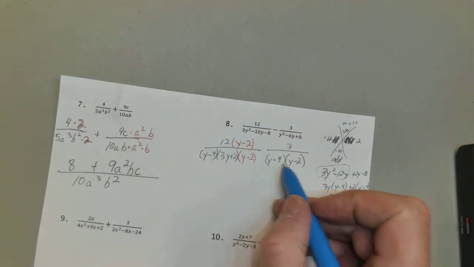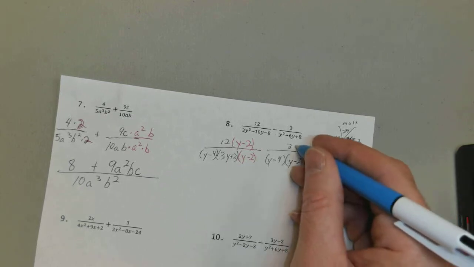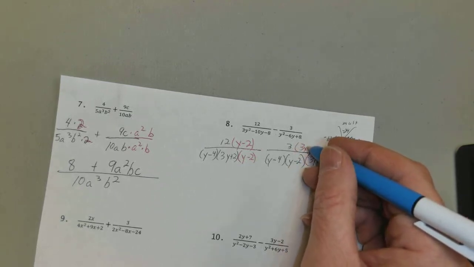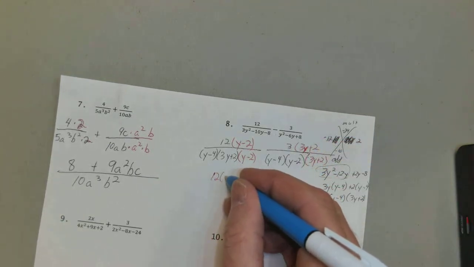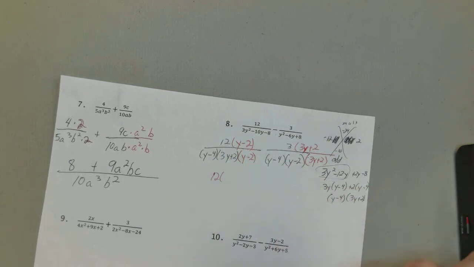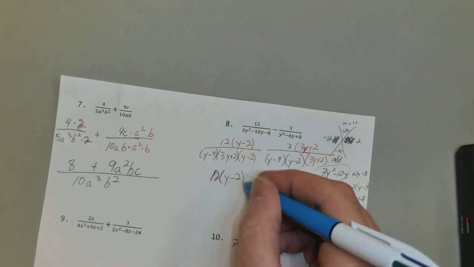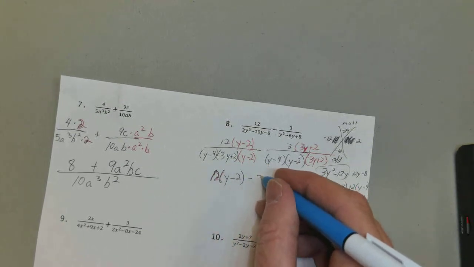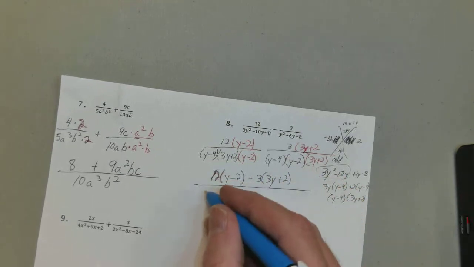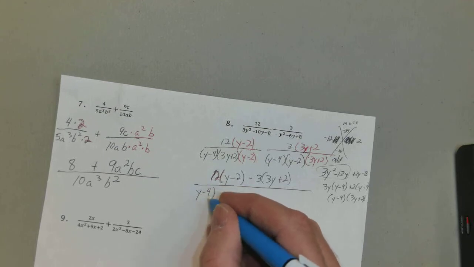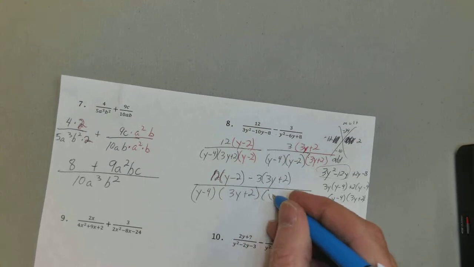And this one, I need that 3y plus 2. So I got 12 times y minus 2 minus 3 times 3y plus 2 over y minus 4 times 3y plus 2 times y minus 2.